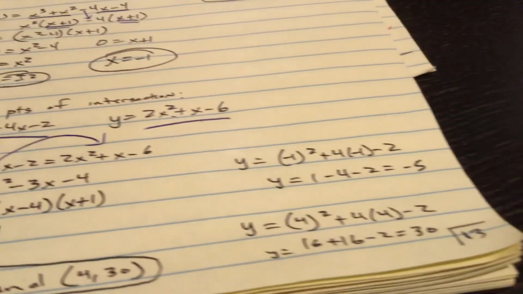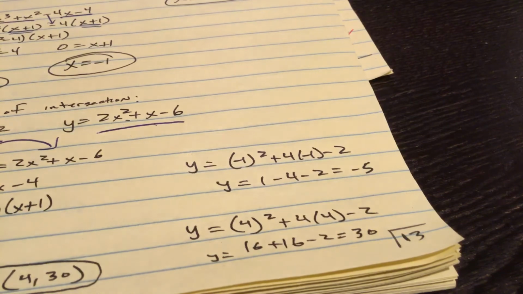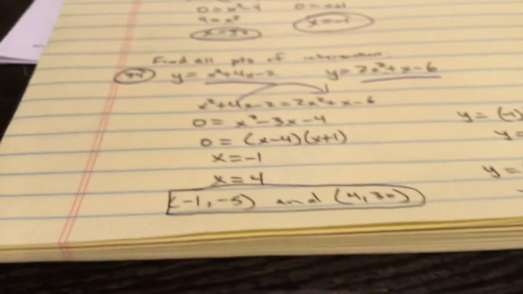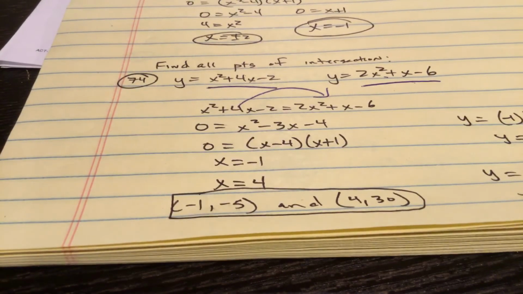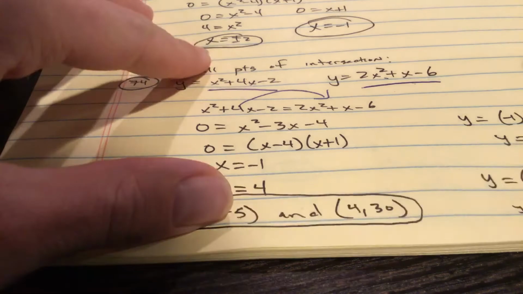Why? Because they're intersecting there. We made them equal. So when x is negative 1, you get negative 5. When x is 4, you get 30. They intersect at those two points, those two parabolas. All right. Nice page there.